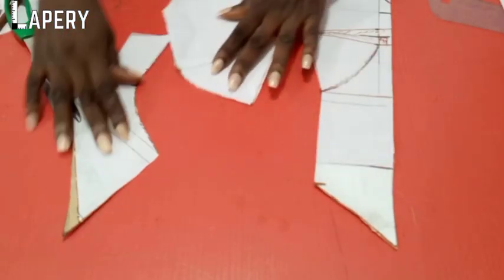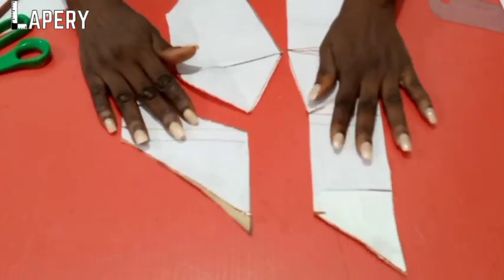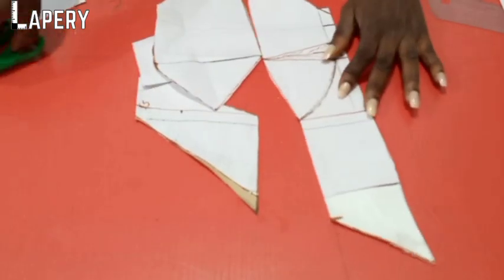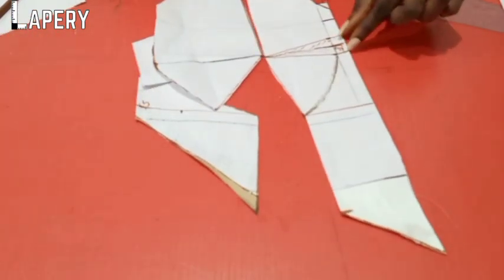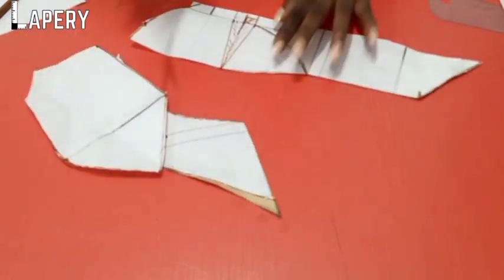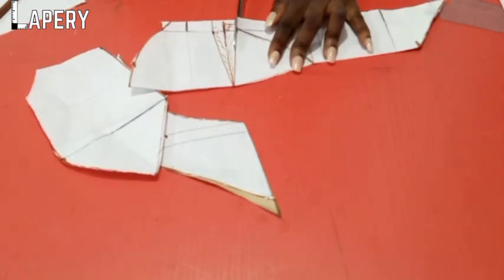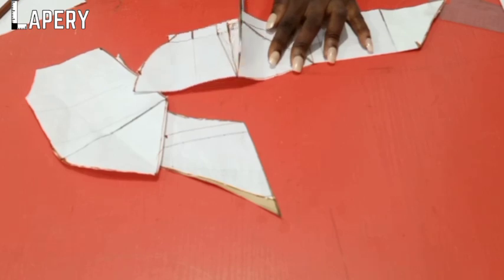So this is what my front pattern looks like. Then lastly, we want to cut off the contouring at the center front. So I'll go ahead following my marking to cut it off this way, like so.